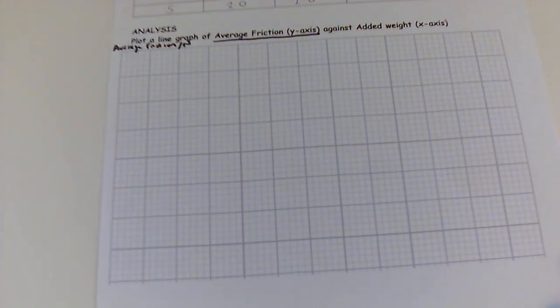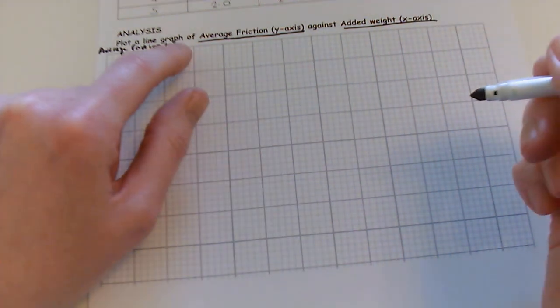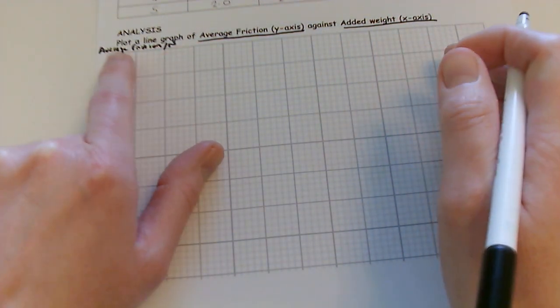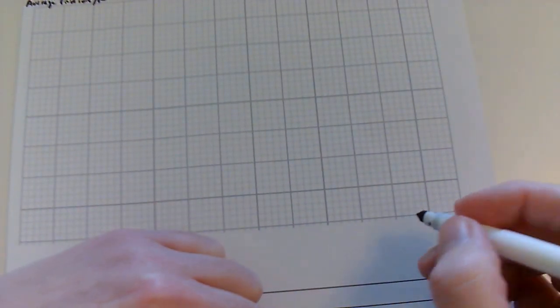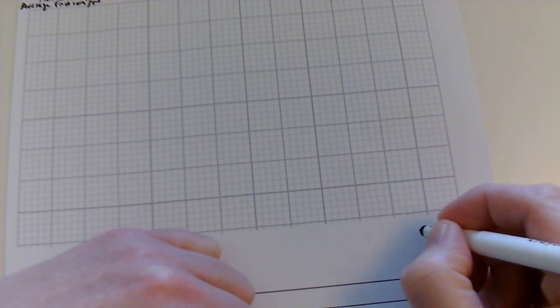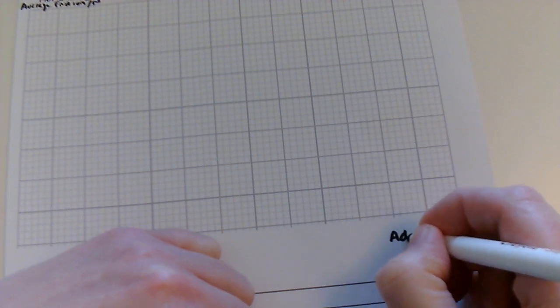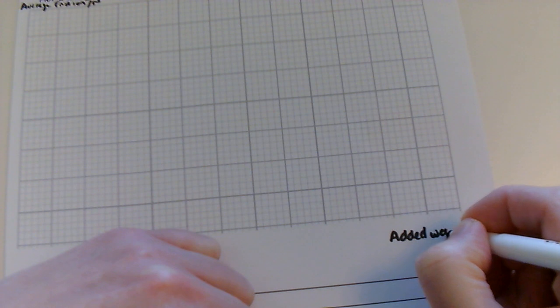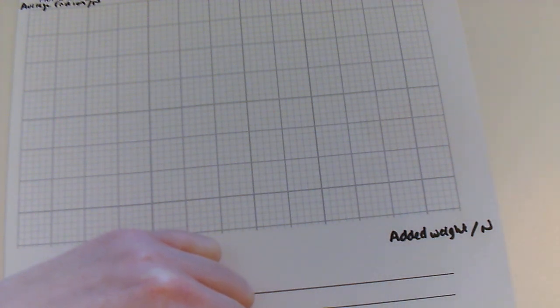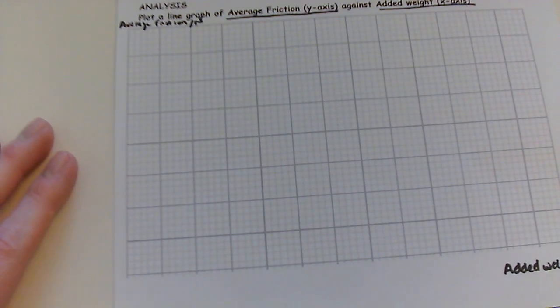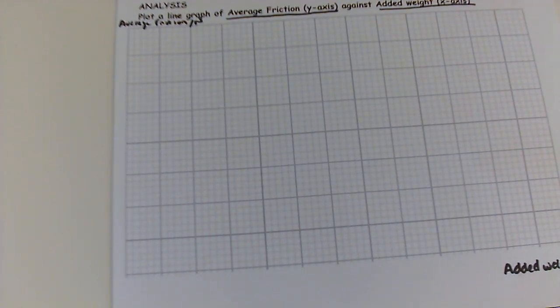Okay, then it says against added weight on the x-axis. Now just remember, you have to include your unit. So that says average friction, stroke N, capital N, because that is the unit of average friction. Now down here, I'm going to draw the label for my x-axis. So I'm going to write down added weight. And again, weight is measured in newtons, so I put /N.